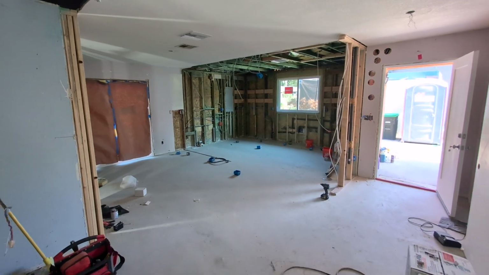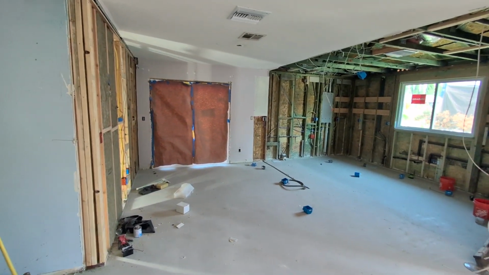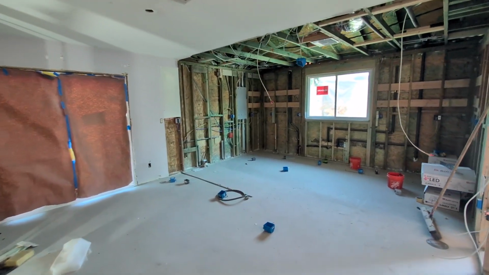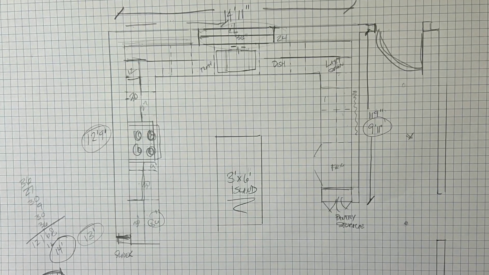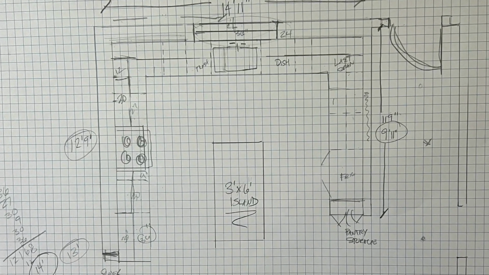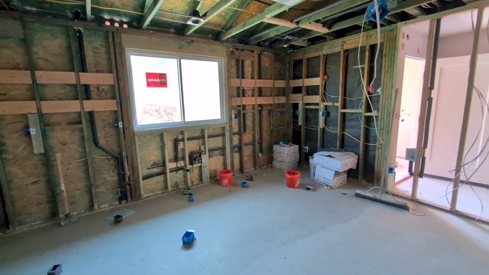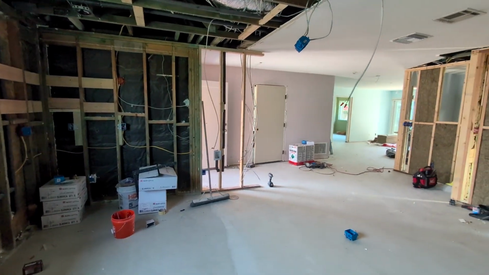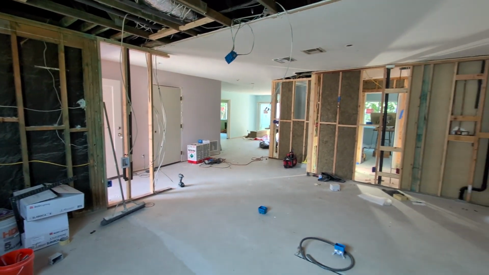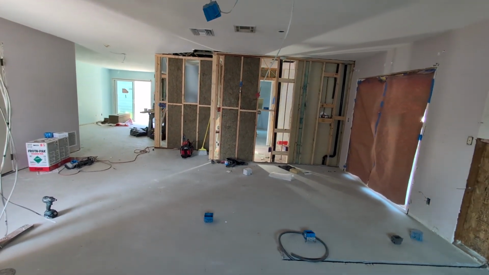Here's the space we're looking at, and this is a 2-bedroom bungalow that Luke has completely gutted and he's putting back together. We're going to have a U-shaped kitchen there with a 3x6 island, stove on the left, sink under the window, and then the fridge on that wall there. And then over there will be the dining area with a nice big slider.